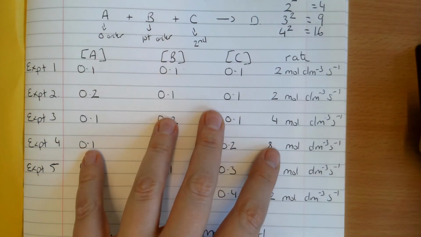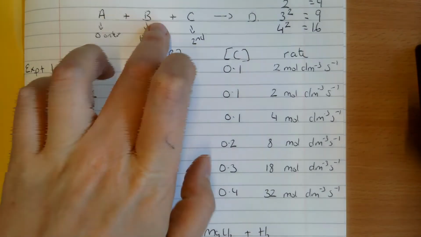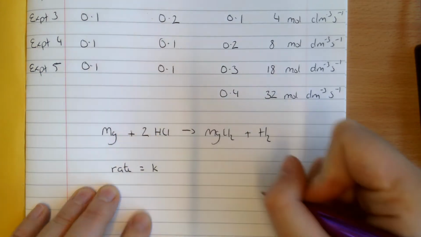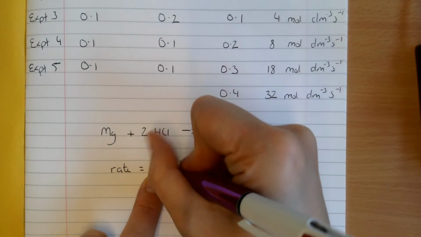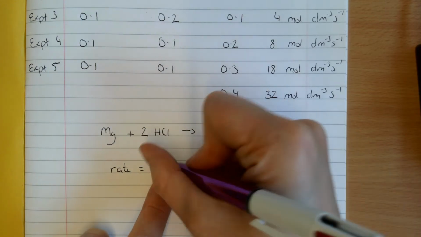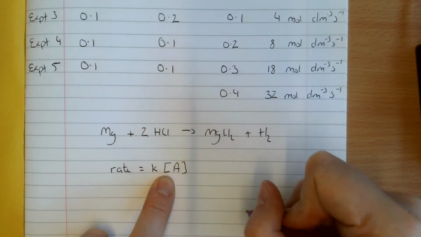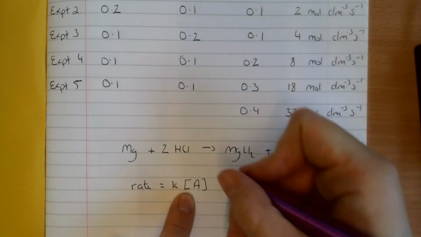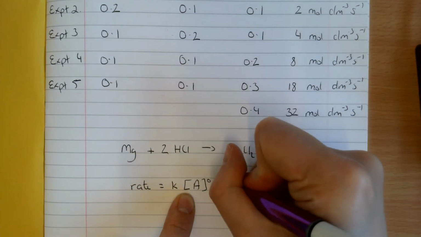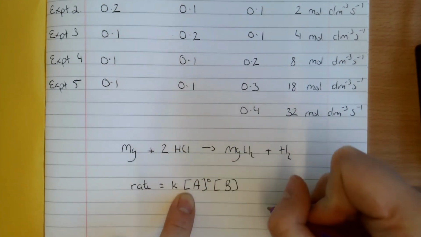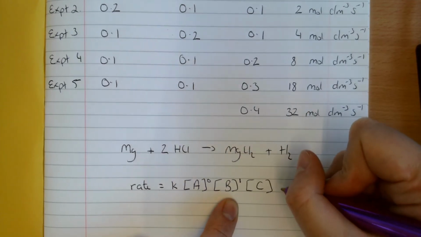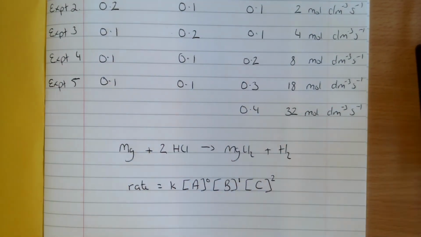And once I've done that experimentally, I can then work out the individual orders, and then I can write what's called a rate equation. So my rate equation is rate equals k, which is the rate constant, which I will come back to, times the concentration of A to the power of its order. Now we said A was 0 order, so it's going to be A to the power of 0 times the concentration of B to the power of its order, B was first order, times the concentration of C to the power of its order, which we said was second order.